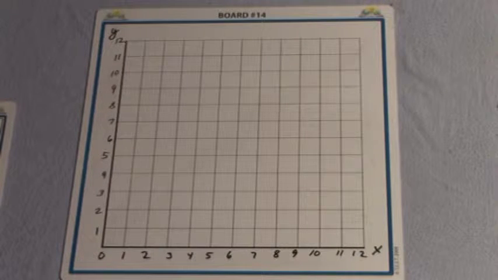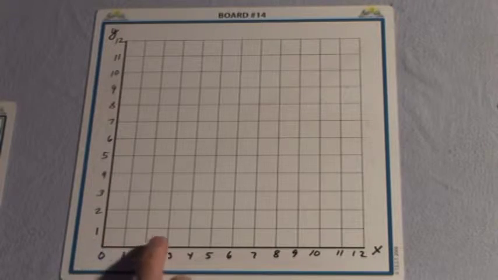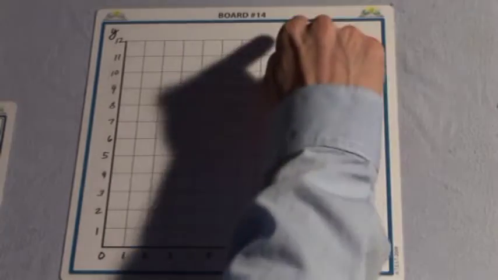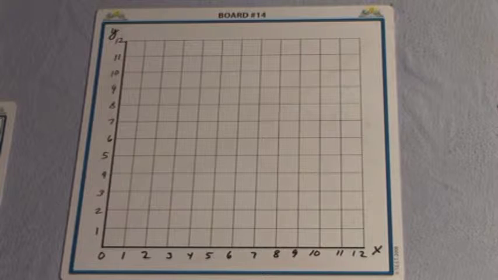So what I like to tell students is that when we're plotting points on a graph, we always go along the x-axis first, just like an airplane would go along the runway before it actually takes off. So we always go left and right, and in this case it will only be right because it's a positive quadrant only, and then we take off, which is the y-axis. You can also tell students that x comes before y in the alphabet, therefore we do the x first.